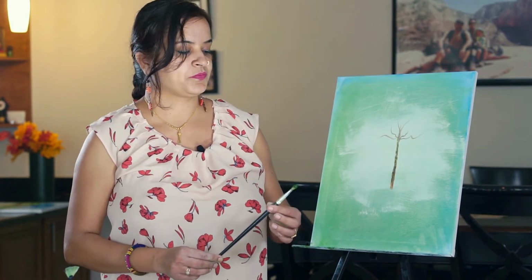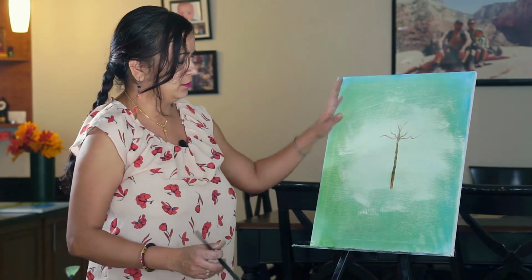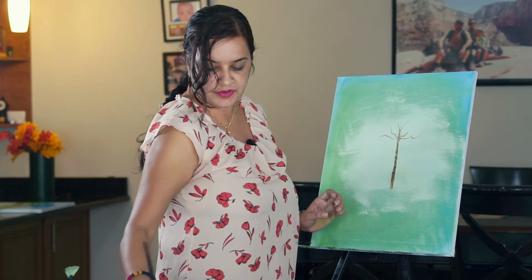And let us see the strokes of a filbert brush now. For your understanding, I have prepared the canvas by making a tree trunk. So let's start, and we will leave this tree.